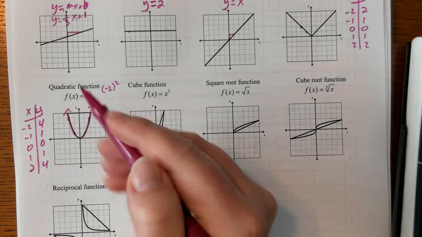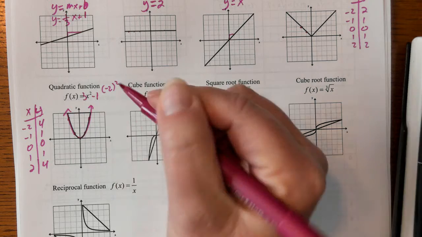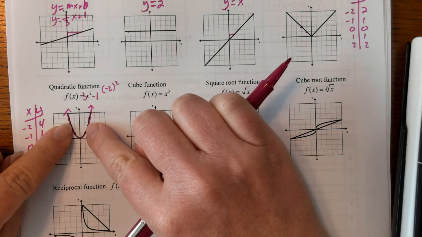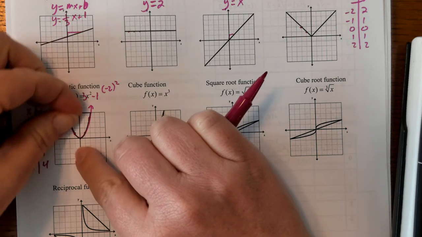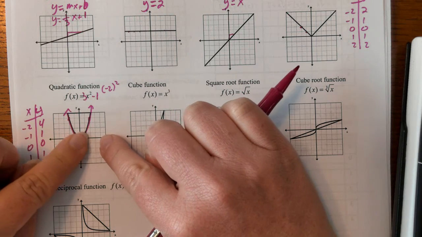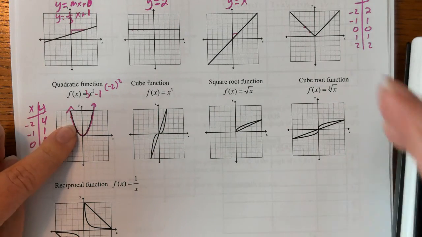Now, as we put other stuff in it, like if we put a 3 in front of the x squared, or we put a minus 1 at the end, it would take this same basic parabola shape and move it around on the graph. It might stretch it out really tall, or it might shift it right or down or different places, but it's still going to keep that same parabola shape.